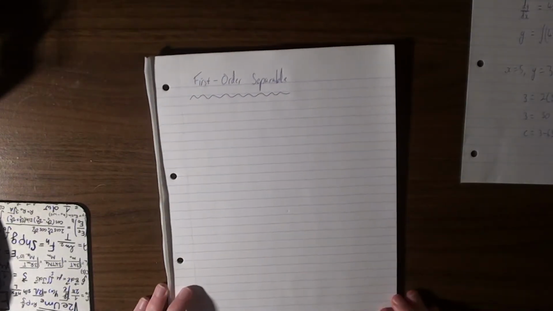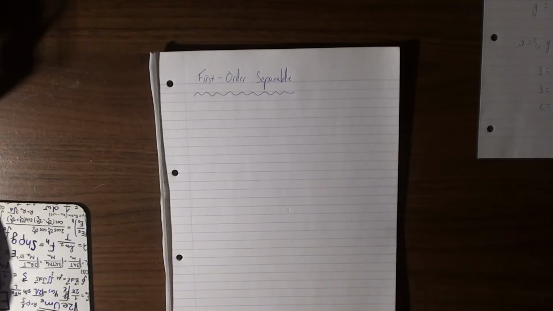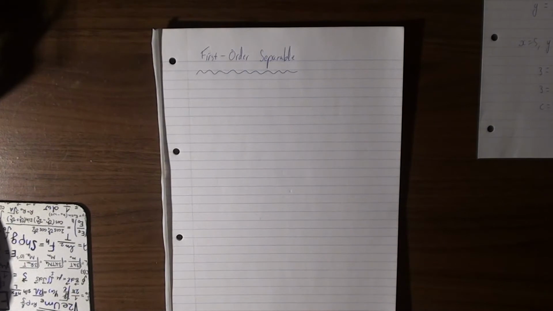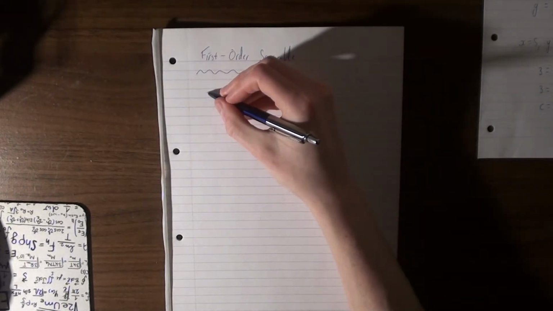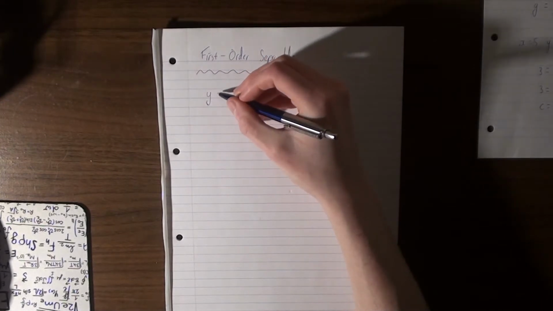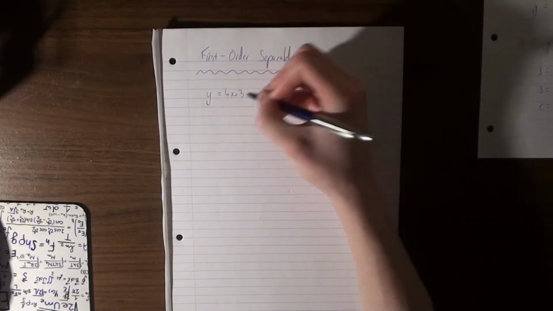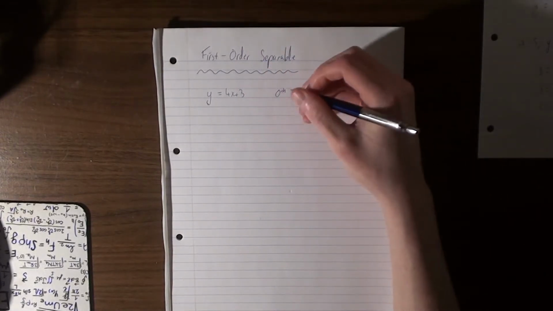So let's use this opportunity to talk about what an order is. The order of a differential equation is the highest derivative that appears in it. So for example, if we had something like y equals 4x plus 3, that is 0th order because there's no derivatives in it.